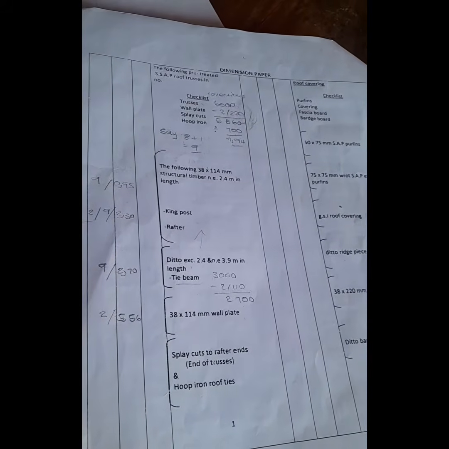Now we are going to calculate splay cards to rafter ends of trusses and hoop iron roof ties, right? On splay cards we need 1, and hoop iron, both we need 1, right?